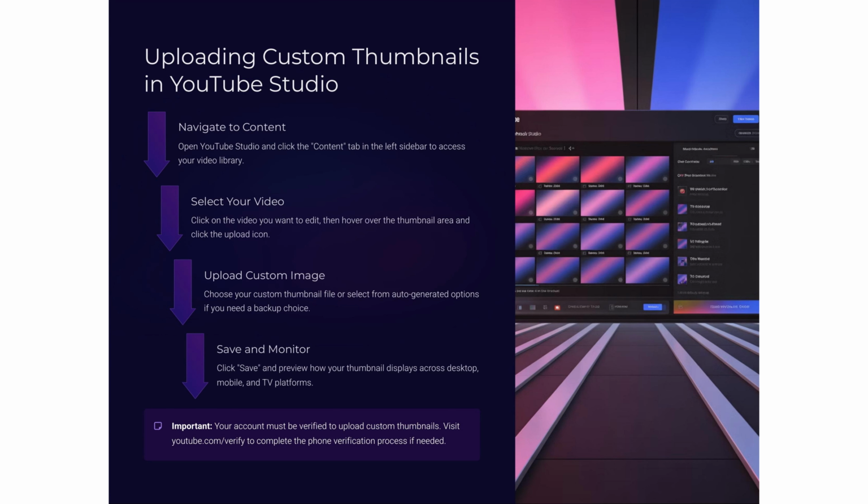Open YouTube Studio, click Content to access your video library. Select the video, hover over the thumbnail, and click the upload icon. Choose your custom image or an auto-generated option. Click Save and Preview on all platforms. Ensure your account is verified at youtube.com/verify to upload custom thumbnails.